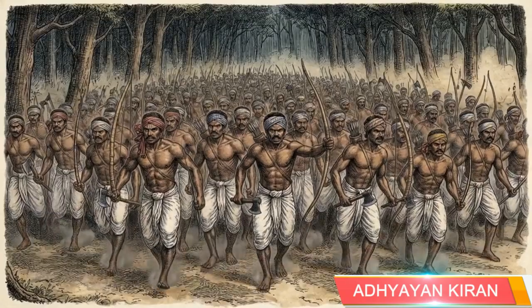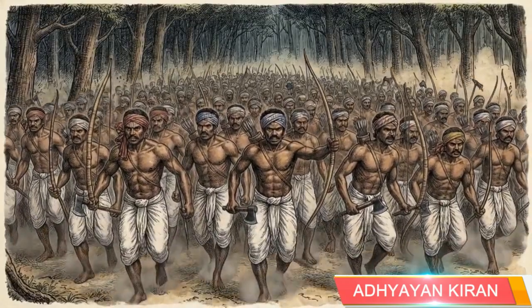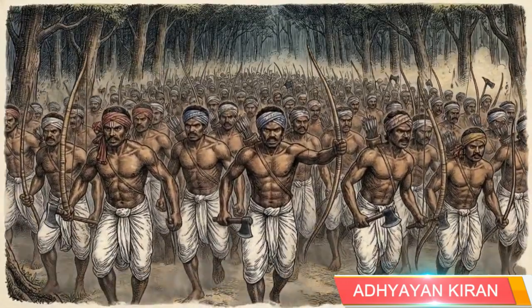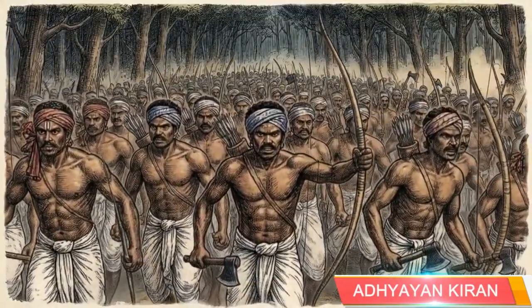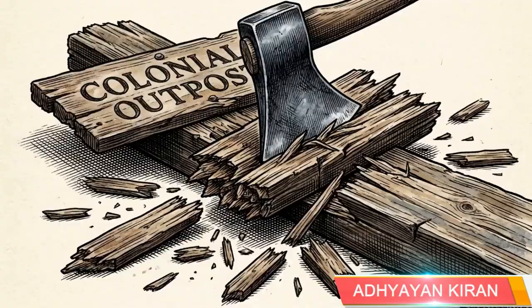The resulting pressure cooker produced the Santal Rebellion of 1855. Pushed out by debt and corruption, tens of thousands of Santals organized to declare autonomy, seeking to permanently end company rule in their territory.